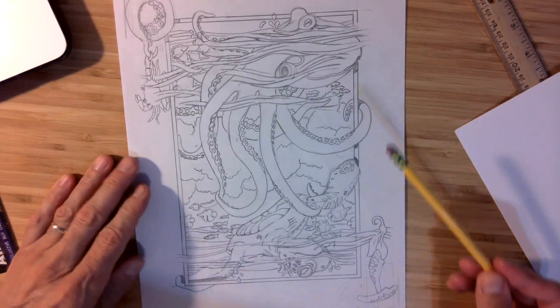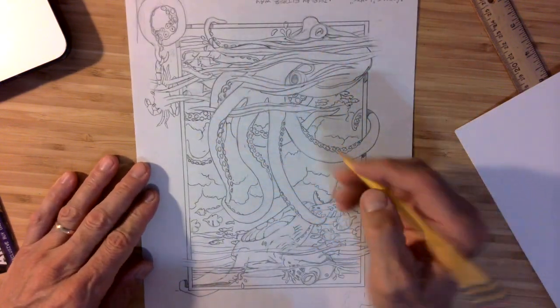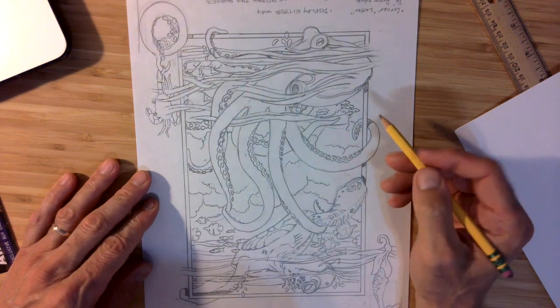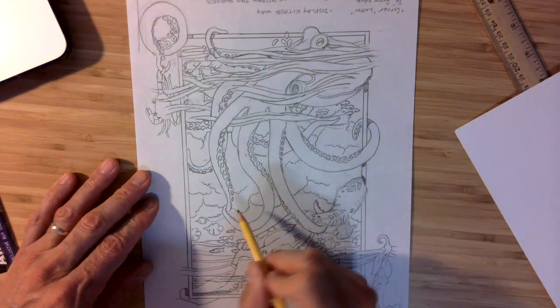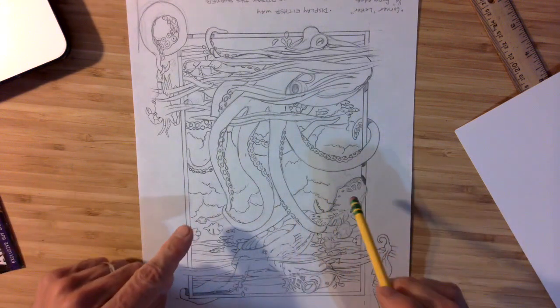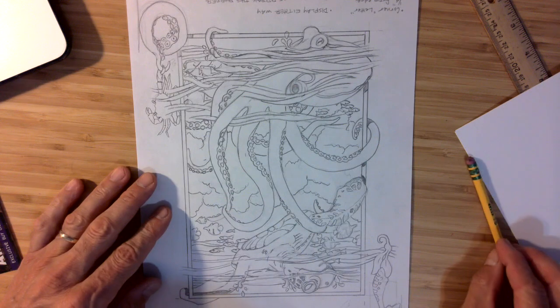All right, now that I'm done with my pre-sketch, I have darkened all the lines pretty dark. There are a few lines here and there I may have to darken. I have to kind of go over it one more time. But make sure it's really what you want, because this is exactly what you're going to put on your final.